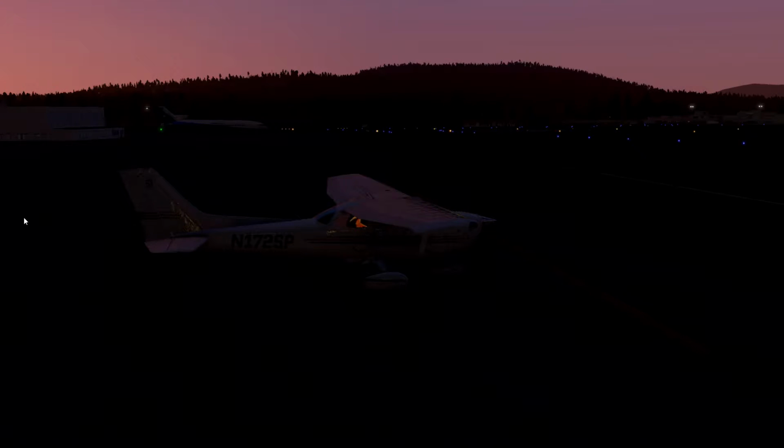Another little VFR flight today. You join me here. I'm at CYYJ Victoria International in Victoria in beautiful British Columbia. It's just before dawn, so it gives me a bit of time to get my plane ready for our flight.